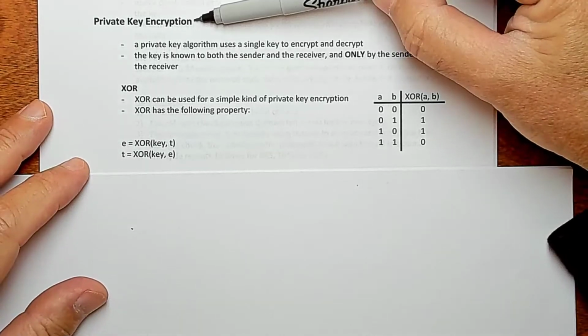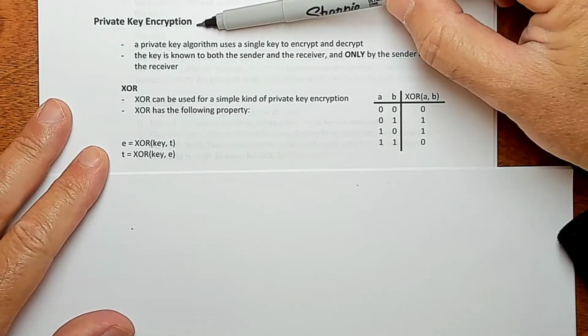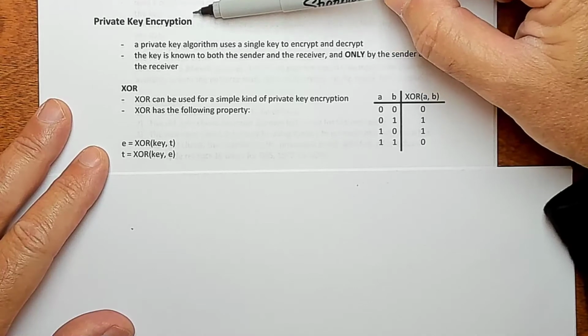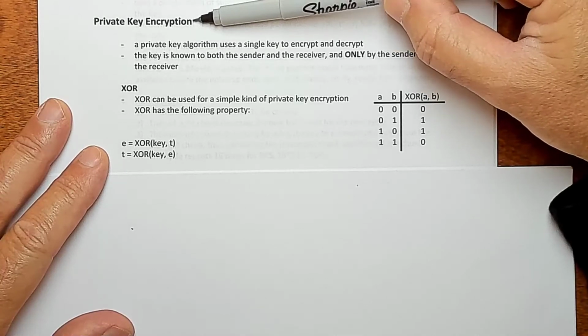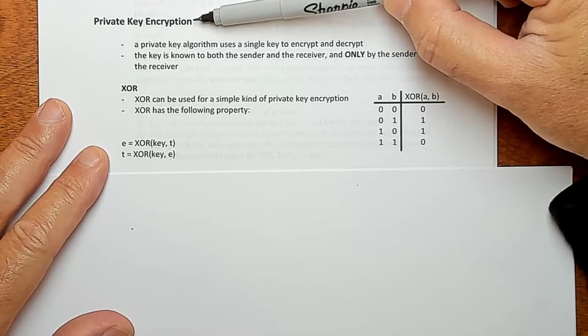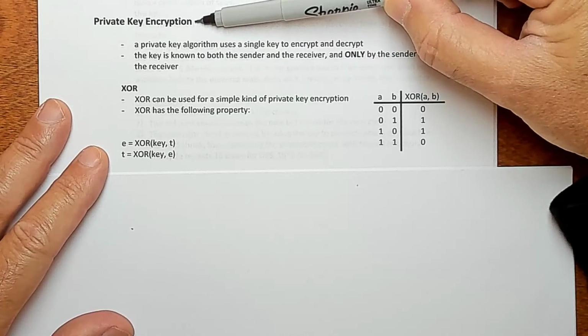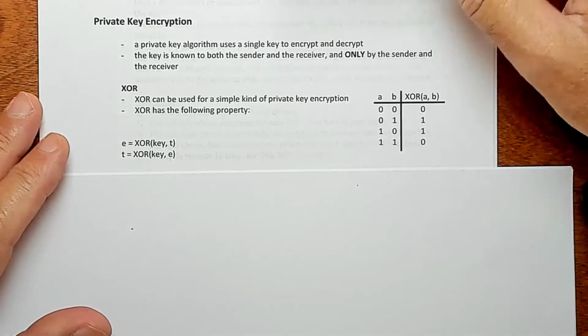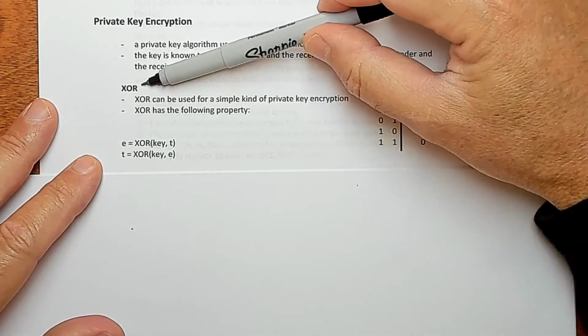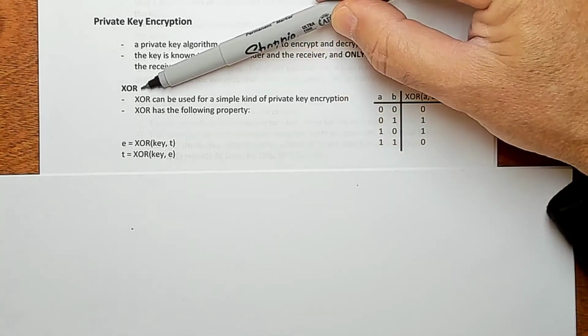So I've titled this private key encryption. Previously we were really talking about substitution ciphers with the key of 3. The key could be kept private, the 3 could be kept private. That's what we mean by private key encryption. But here's another form of encryption using the XOR operator.